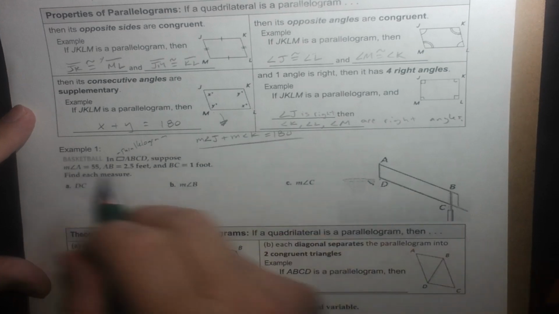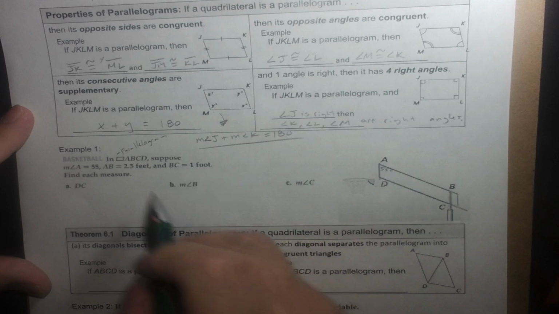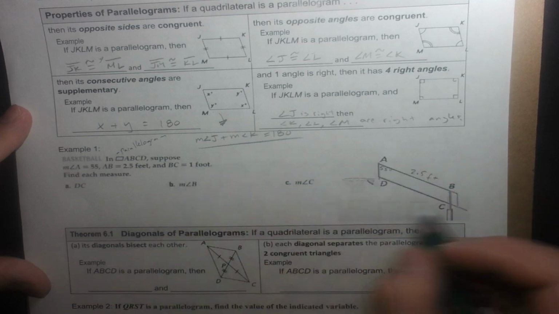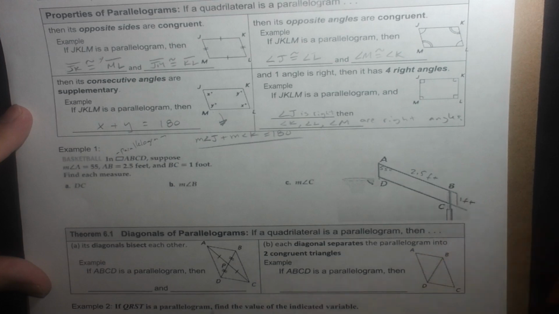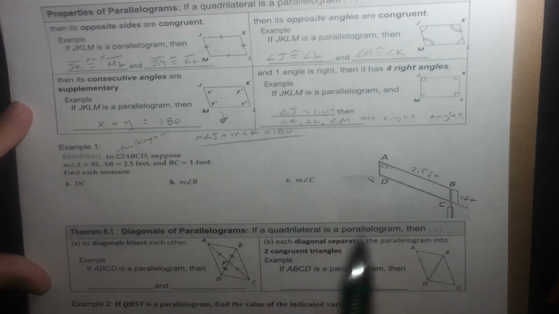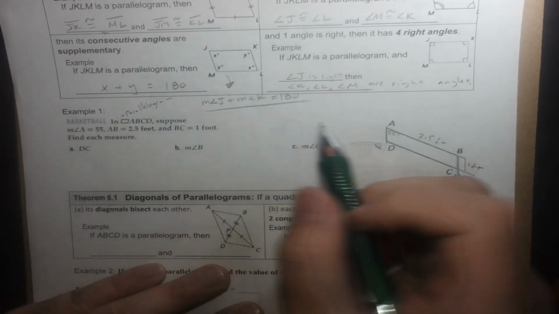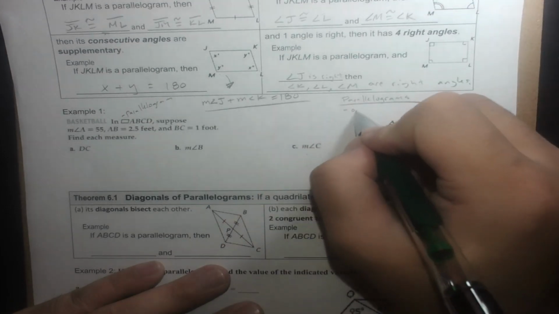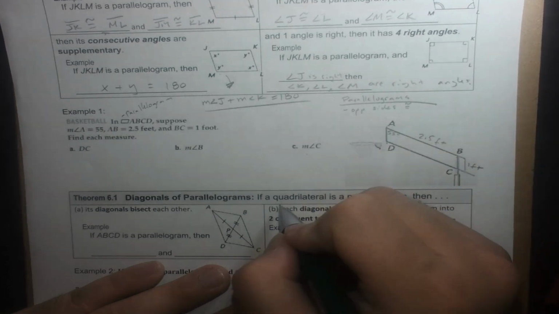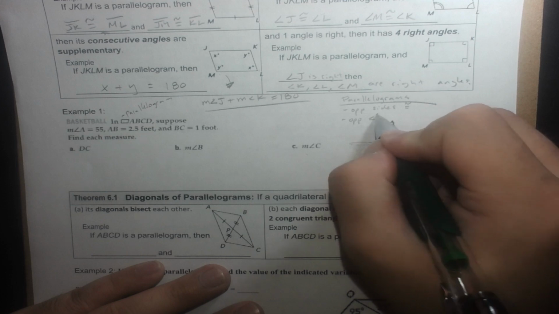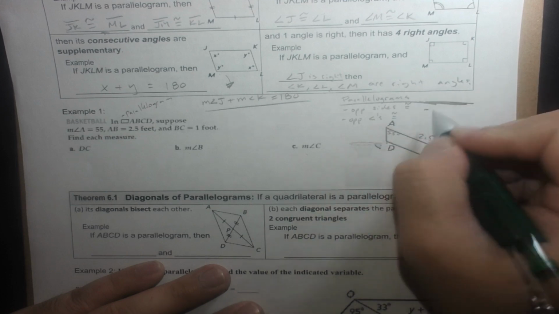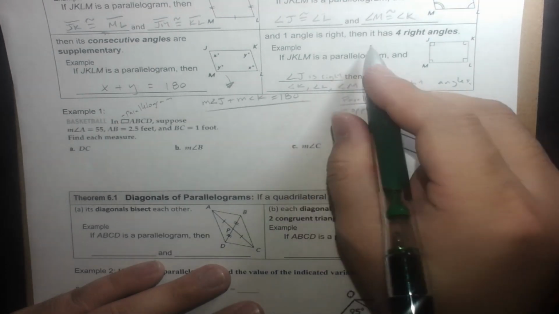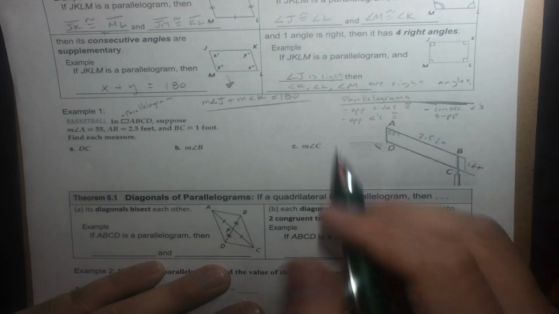So I'm going to go ahead and label. We know that the measure of angle A is 55 degrees, the measure of AB is 2.5 feet, and the measure of BC is 1 foot. We're going to find DC, the measure of angle B, and the measure of angle C. Okay? So what I'm going to do is real quickly list out the properties. The opposite sides are congruent. That's our first property. The opposite angles are congruent. What else? The consecutive angles are supplementary, and if one angle is right, then the other angles are right. But I'm not going to write that down. We don't need that for this problem.